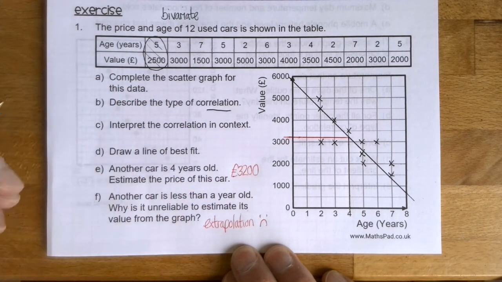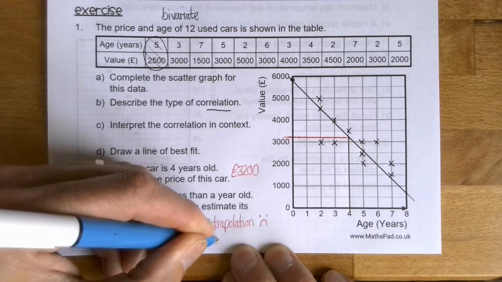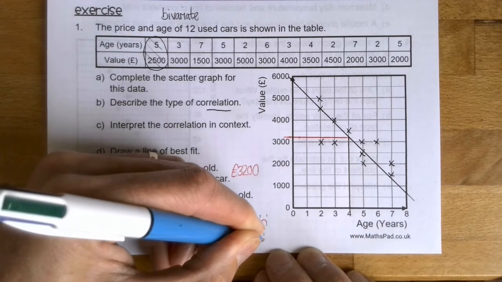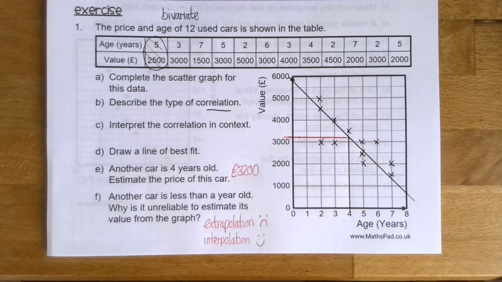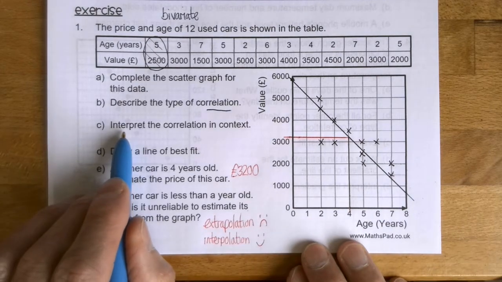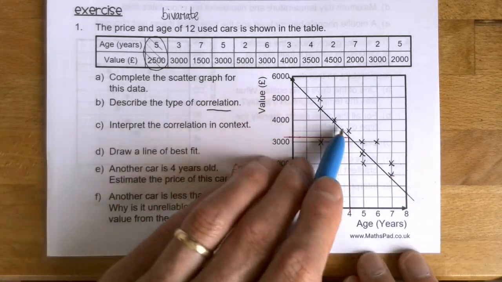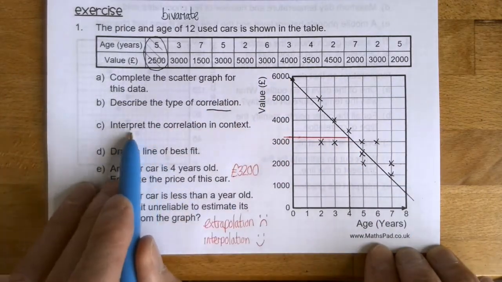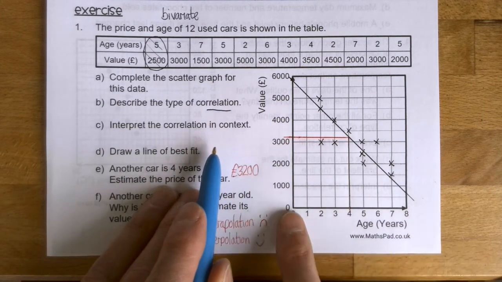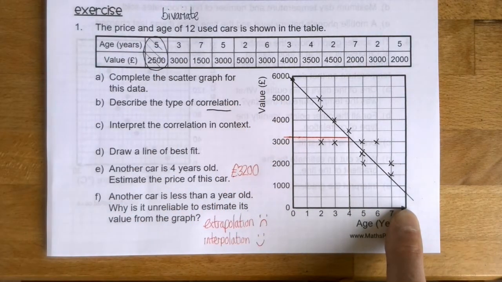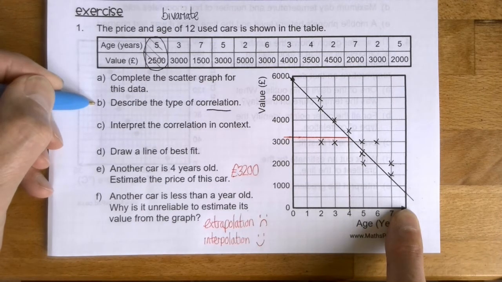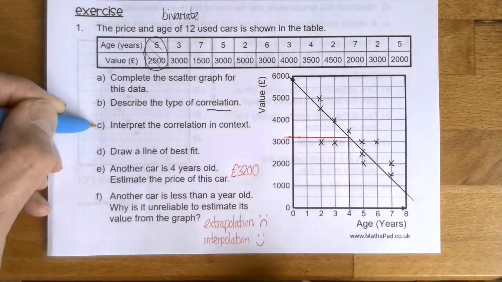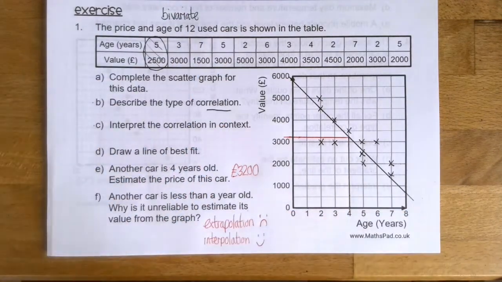What we did up here is called interpolation. That's making predictions within the range of values we've got plotted, and interpolation is good news. I just realised that I missed off part C. So we've said that we've got a relatively strong negative correlation. What that means is, as cars get older, their value drops. So the answer to part B was negative correlation. Part C was, what does that actually mean? Well, that means that as the cars get older, their value drops.